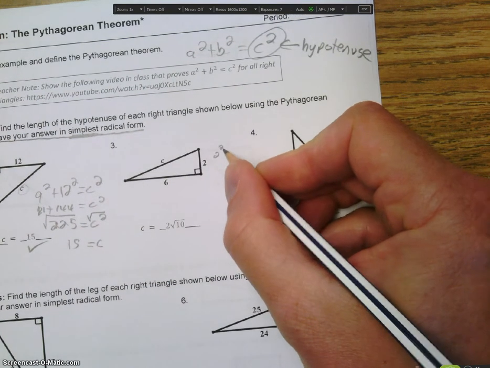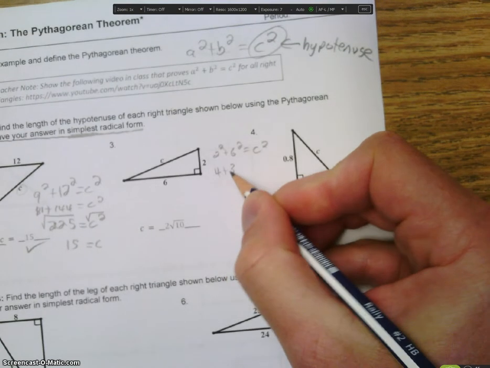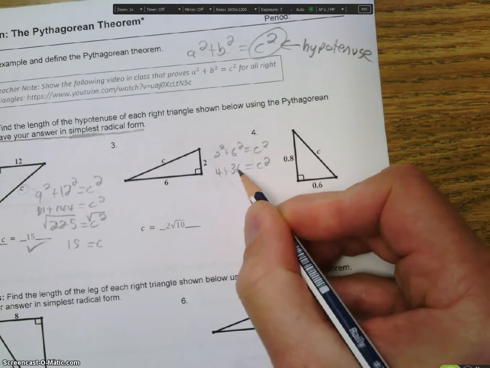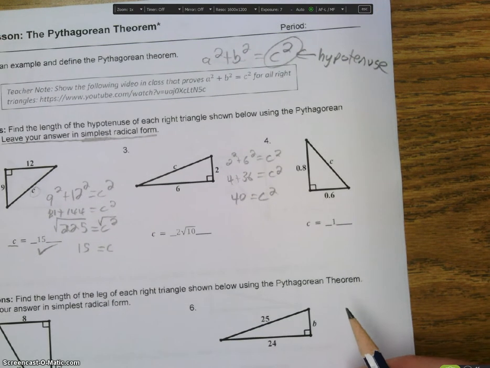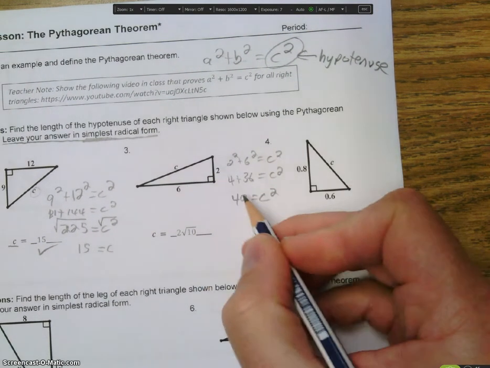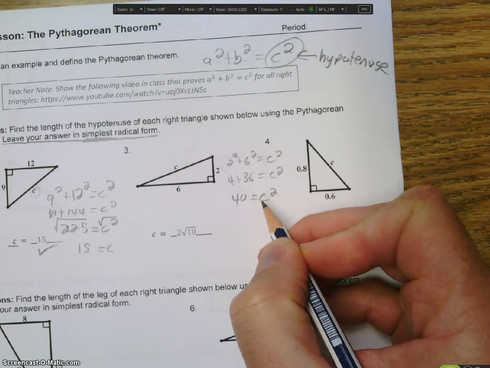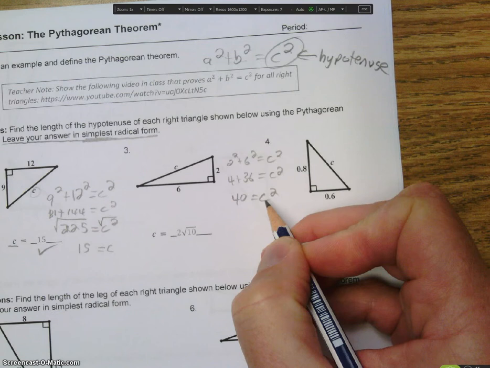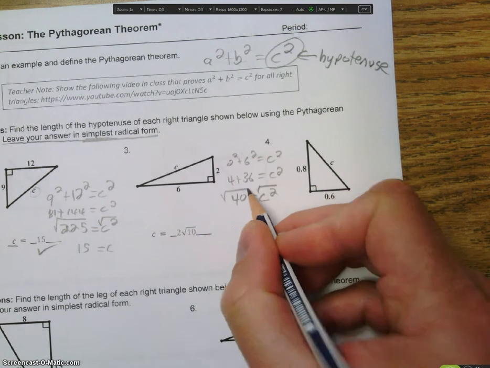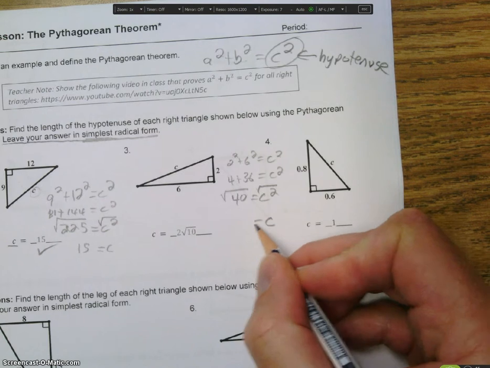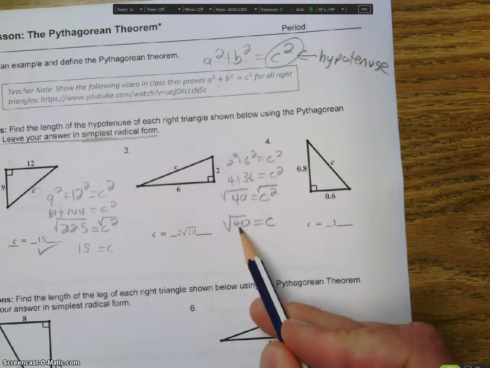So 2 squared plus 6 squared equals C squared. 4 plus 36 equals C squared. 4 plus 36 is 40 equals C squared. Slowing down, pausing. I don't want to know what C squared is. I want to know what C is. So in order to do that, how do you unsquare something? And you should be saying to yourself or out loud, you square root it. So whatever I do to one side of an equation, I do to the other. So C is equal to the square root of 40, also known as radical 40.